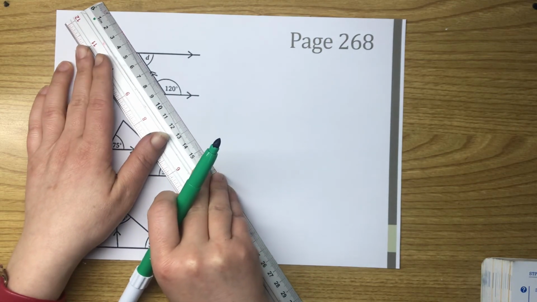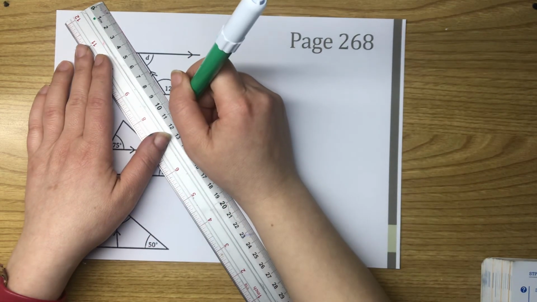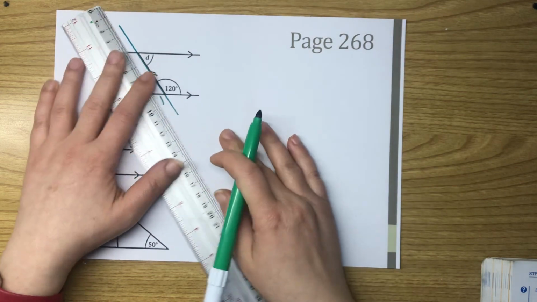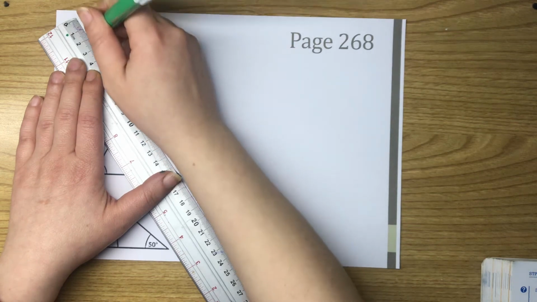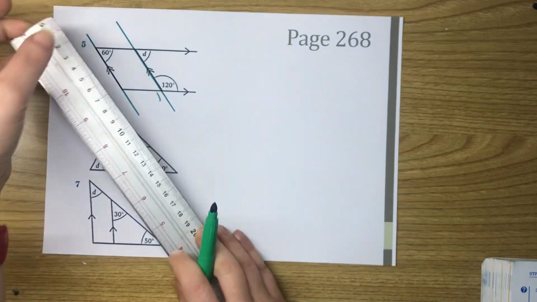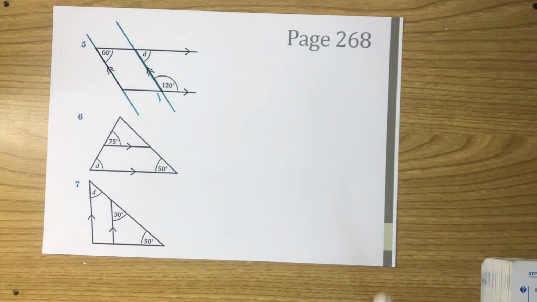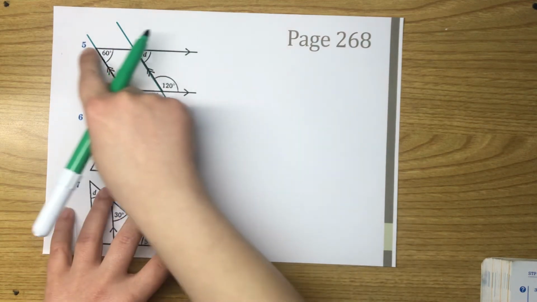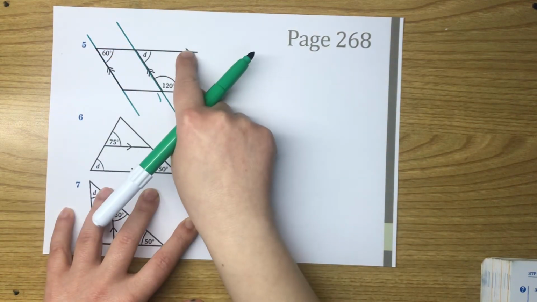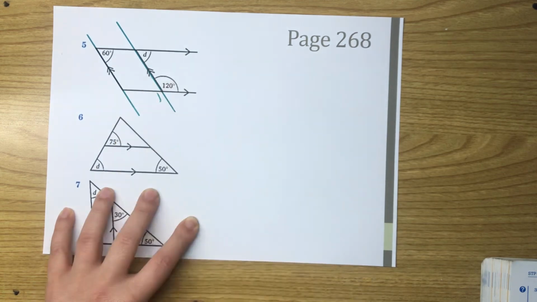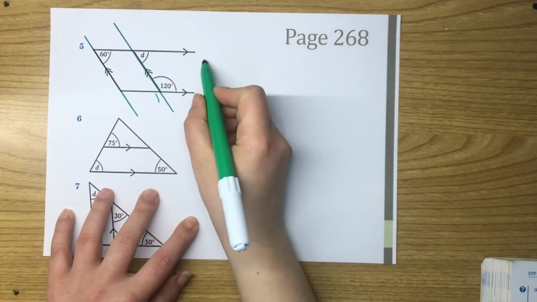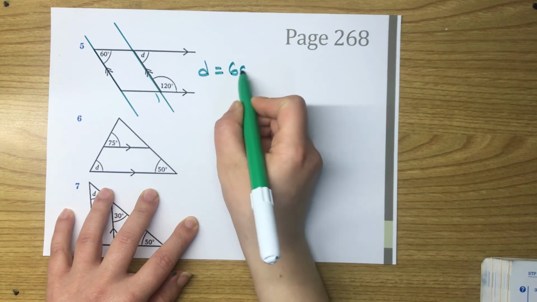Okay, here's the first parallel line. Here's the second parallel line. This is going to be considered the transversal. Although it is going to be parallel for the other line, it's not going to help me in this case. So, D is going to equal 60. Why?